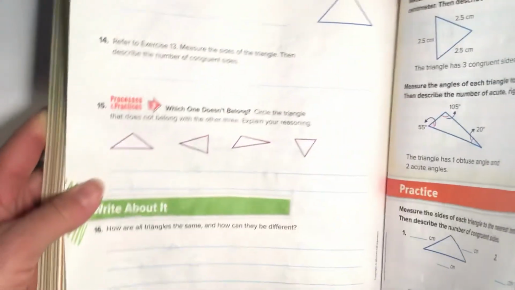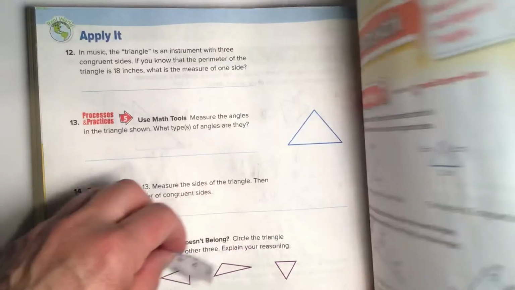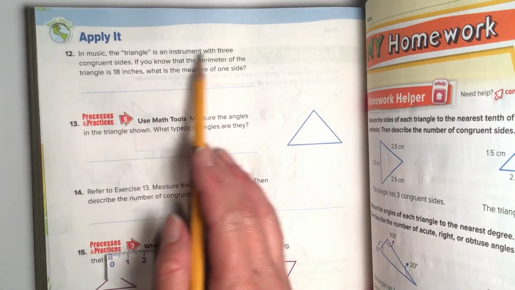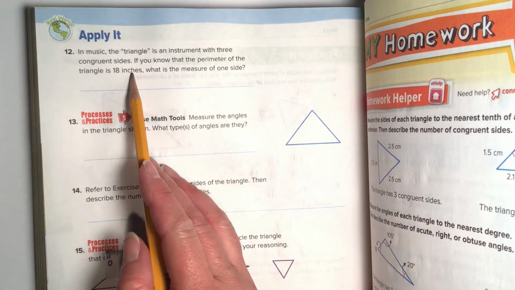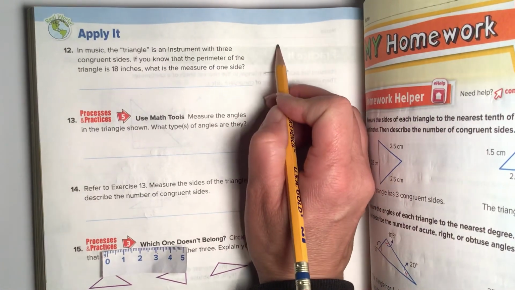All right, let's go on over to 9-12. 9-12 in your book. In music, the triangle is an instrument with 3 congruent sides. If you know the perimeter of the triangle is 18 inches, what is the measurement of one side? Well, let's draw this figure and figure it out.